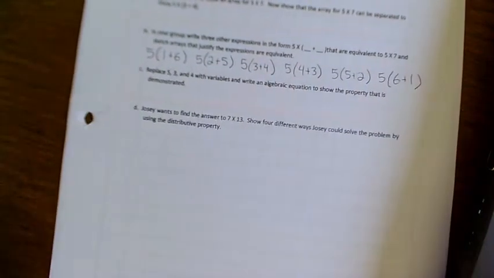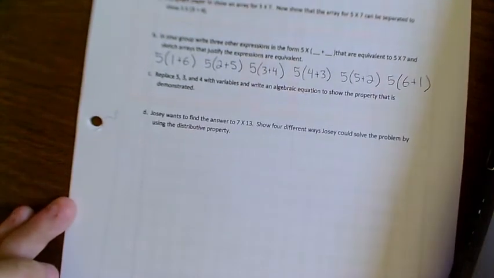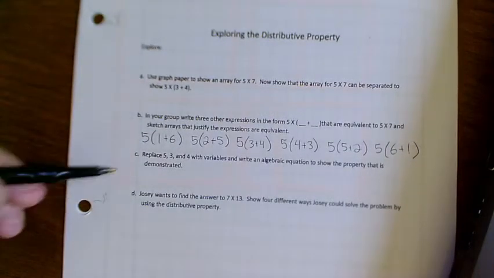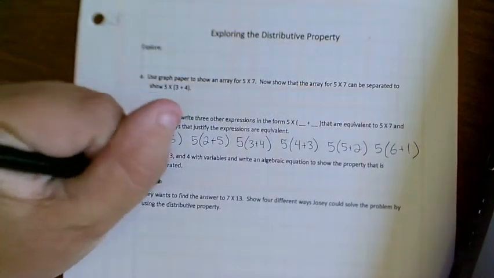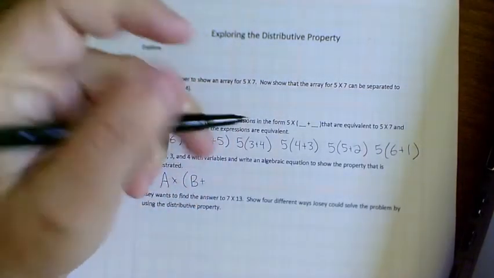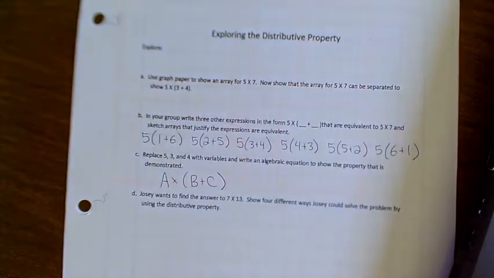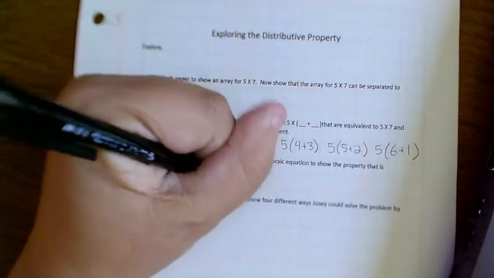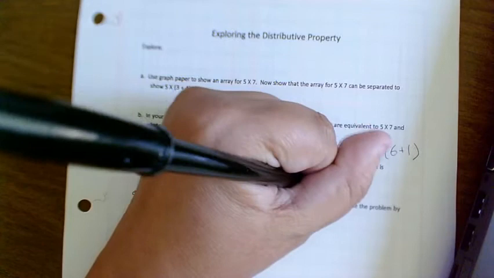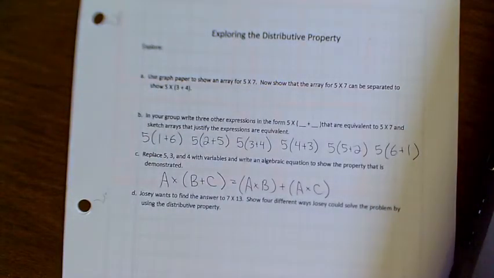Okay, so what else is it asking us to do? Replace 5, 3, and 4 with variables and write an algebraic equation to show the property that is demonstrated. So it's just saying that you can take A times B plus C, which is the same thing as doing A times B plus A times C. Okay, so finding the area of each one of those, so using the distributive property and then adding them together, the two parts.